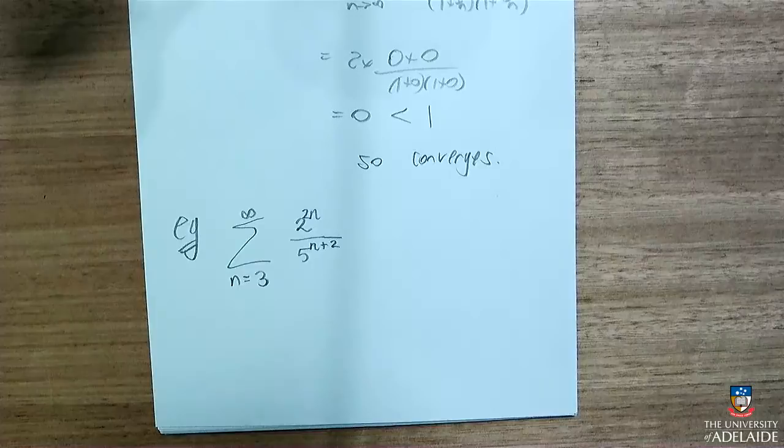This isn't relevant to this question, but did you do anything where you differentiated power series to figure out new ones? Okay. All right.